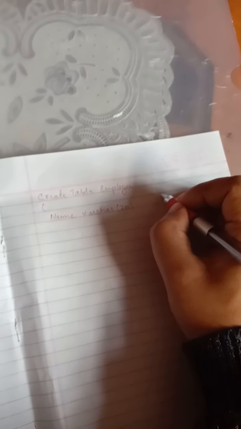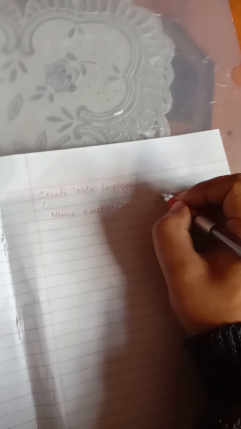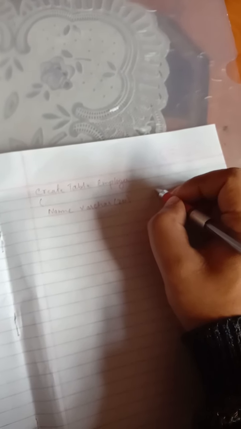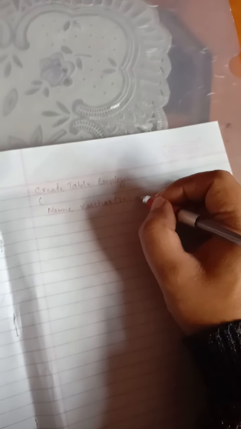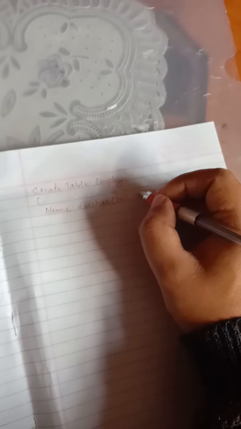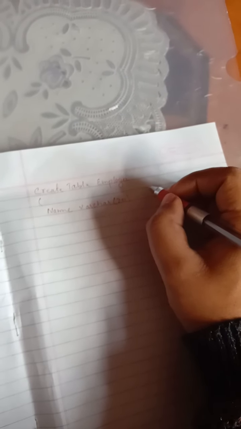Suppose there is a name with more than 20 characters, then it will be violated. An error will come that we can't insert more than 20 characters. Then give a comma. So this is a constraint.